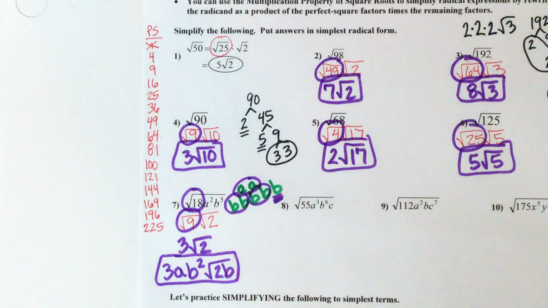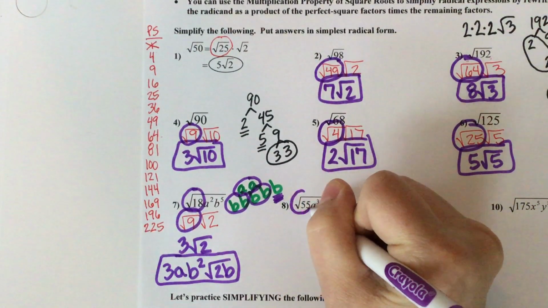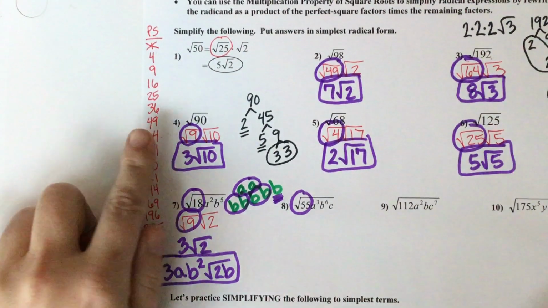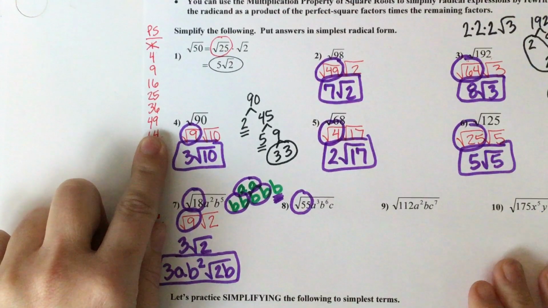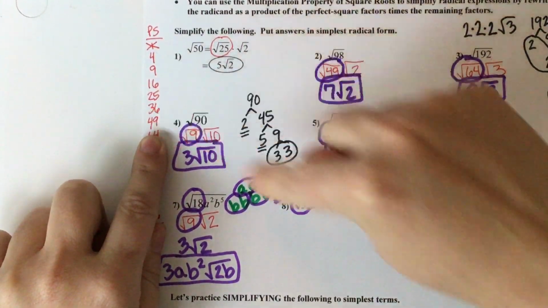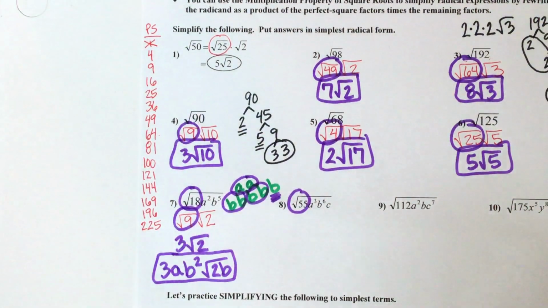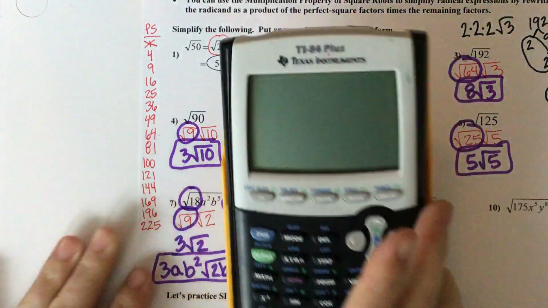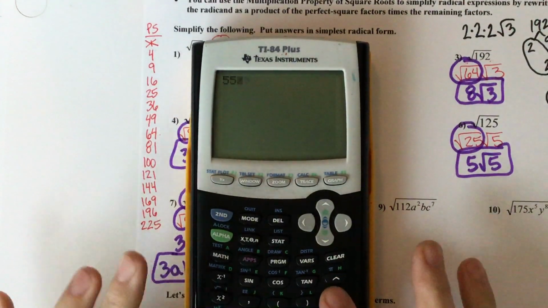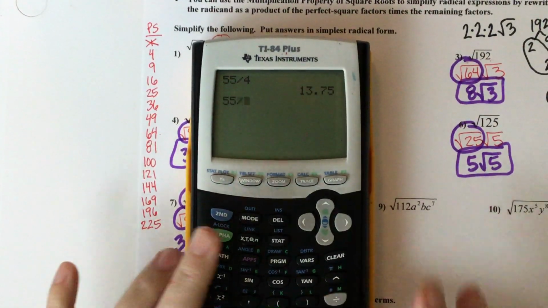Okay, number 8. First, I'm going to try to break down the square root of 55. So don't look bigger than the 55. Can any of these numbers divide into 55? Let's say you have no idea. So let's try. 55 divided by 4. Nope. 55 divided by 9. Nope.